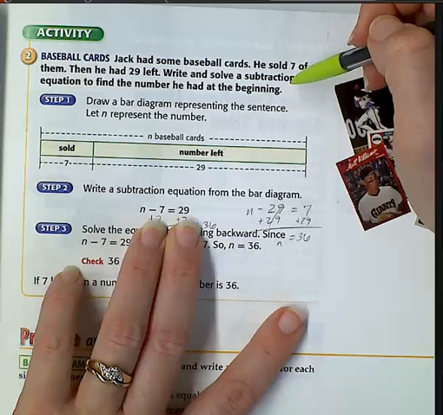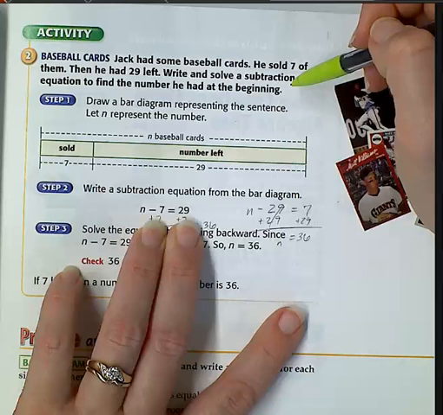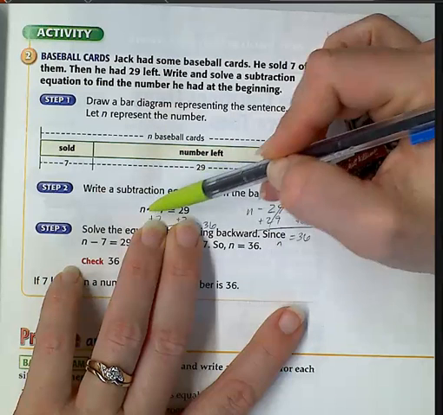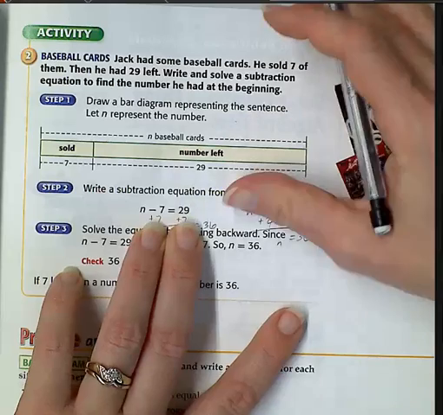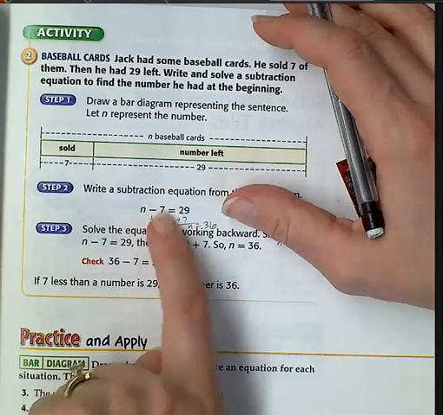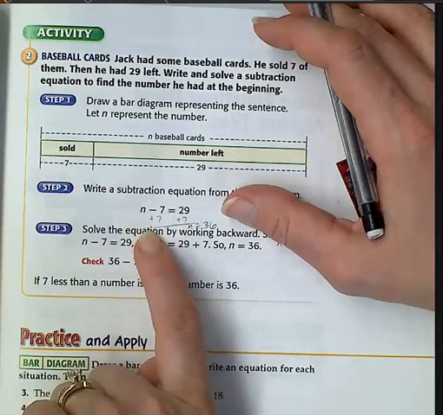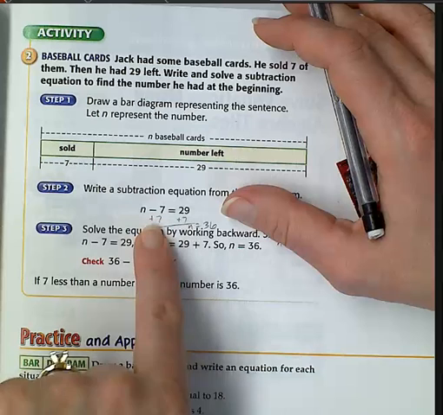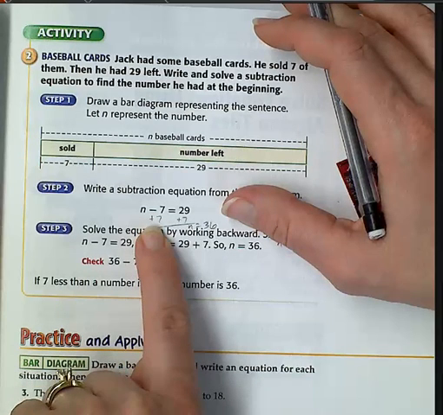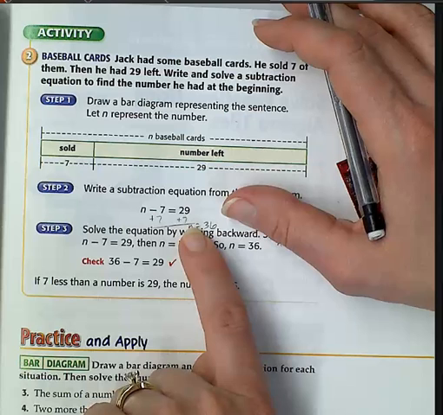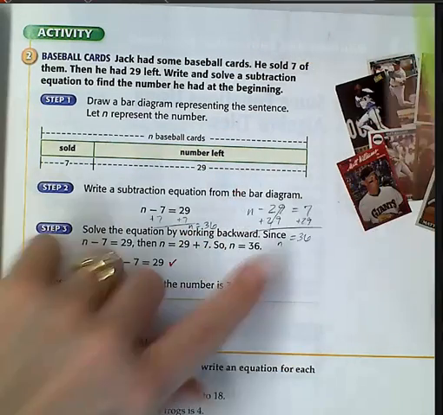Yes, Jesselyn. Yes, we are doing the total, and they picked n minus 7 equals 29. I would know the total because if I had, what's the opposite of take away 7? Add 7. If I add 7 on this side, the additive identity property says n would be by itself, but I have to do what on this side? Add it. You have to do the same thing. I would get 36.